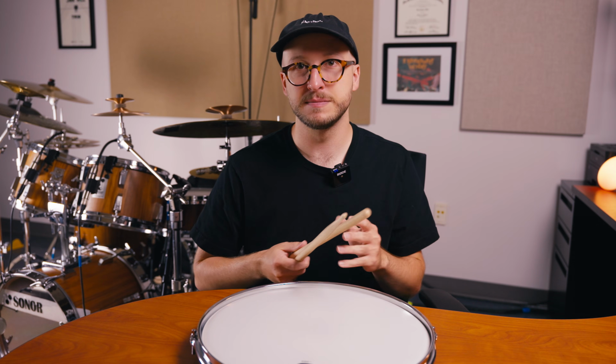So let's just do one measure of that. 1E and a 2E and a 3E and a 4E and a. Now, what if we want to loop that? Did you notice at the end of it, if I play the downbeat, we're going to end up on the opposite hand, the left hand. So this is where this kind of framework idea gets really cool. It forces us to think both sides, not just our dominant hand. So to loop it, we're going to have to do that same pattern but mirrored, leading with the left hand.